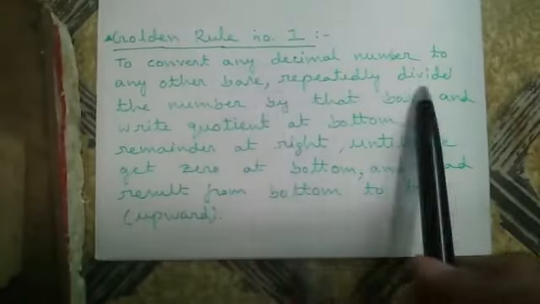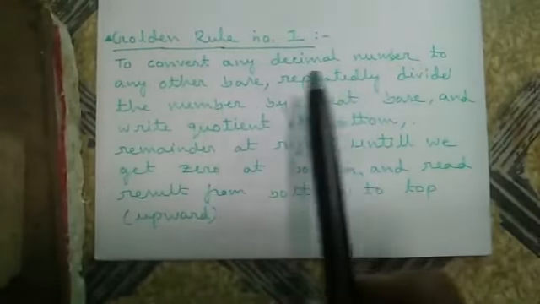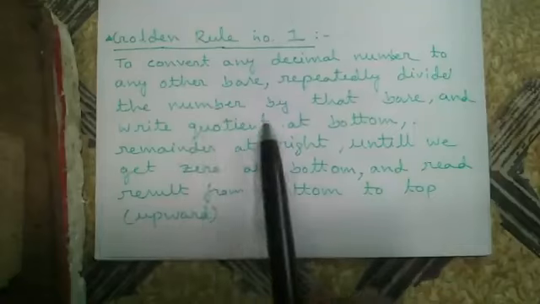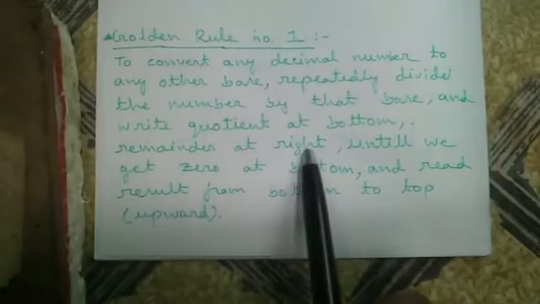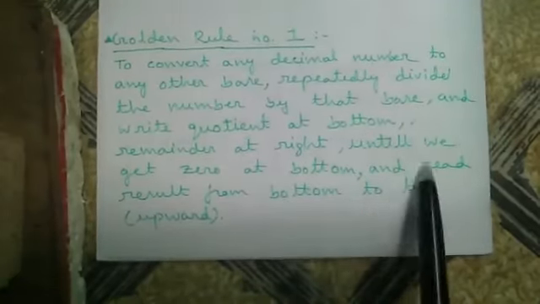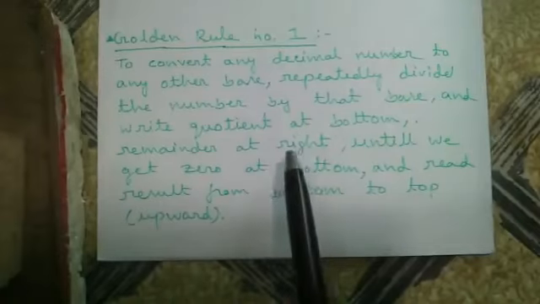Do it yourself. Golden rule number 1: to convert any decimal number to any other base, repeatedly divide the number by that base and write the quotient at the bottom and the remainder at the right until we get 0 at the bottom, and read the result bottom to top, that is upward.